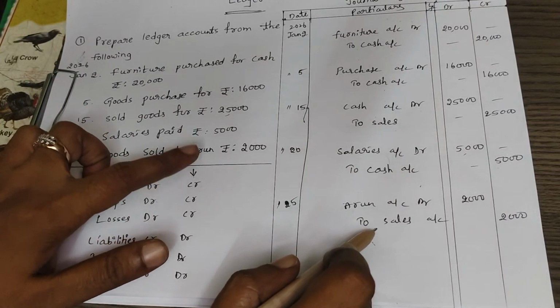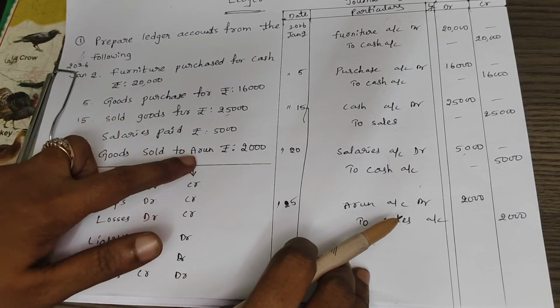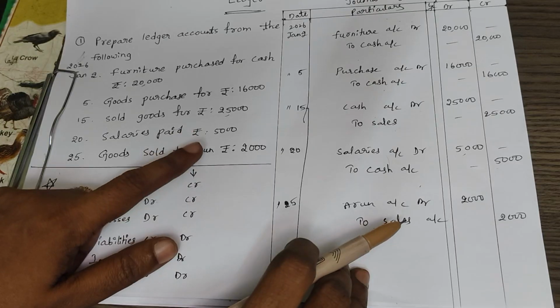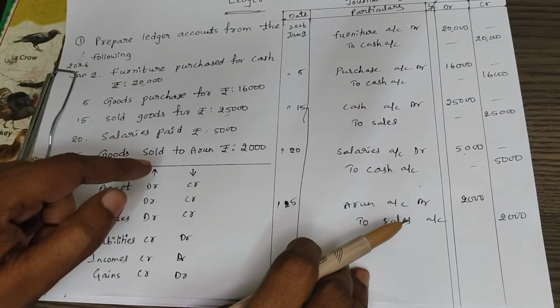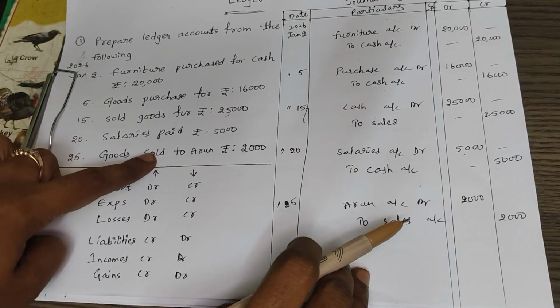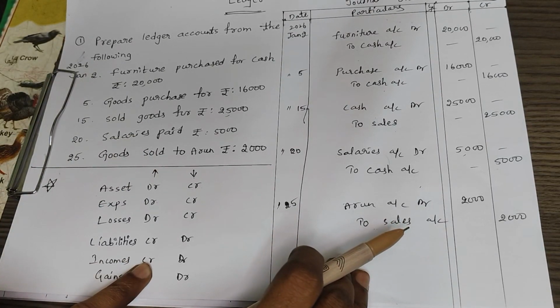Goods sold to Arun, 2000. When you are selling or purchasing, you are not finding cash in our transaction; you are finding a person's name instead. So it's a credit transaction. At that time, we need to take the person's name as well as sales. Sale is an income. If your income is increasing, it means credit.